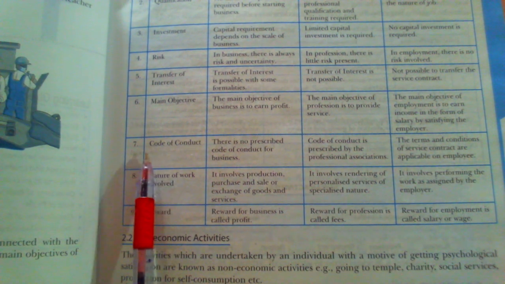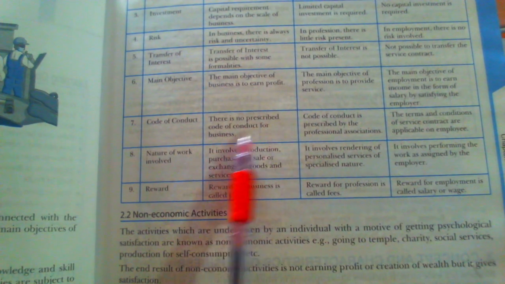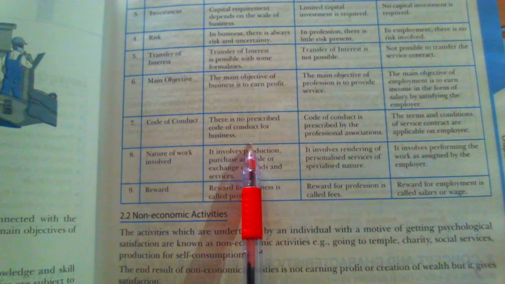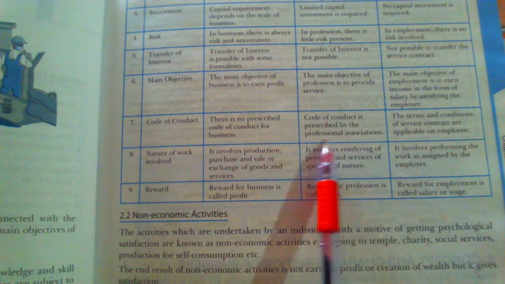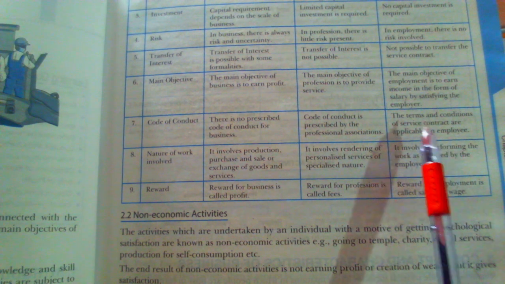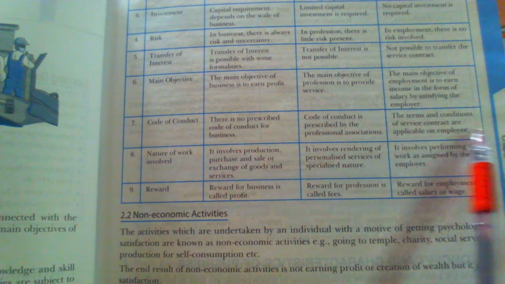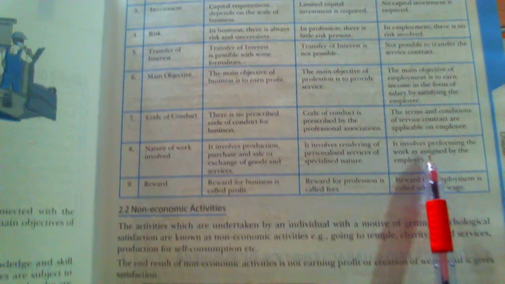Next difference is in terms of code of conduct. In business, there is no prescribed code of conduct. In profession, the code of conduct is prescribed by the professional associations. And in employment, the terms and conditions of the service contract are applicable to the employee.